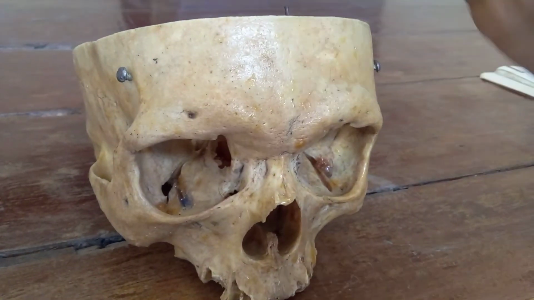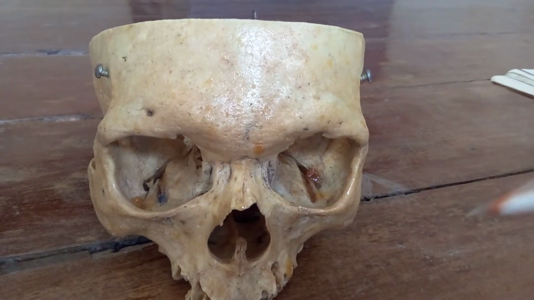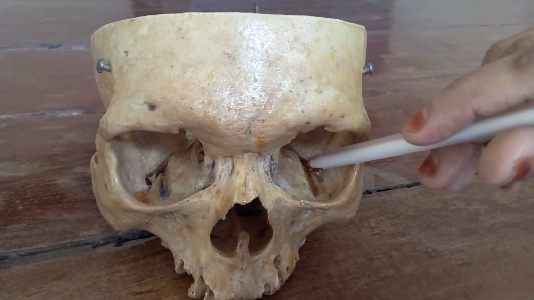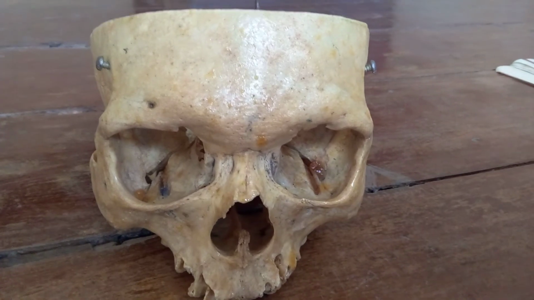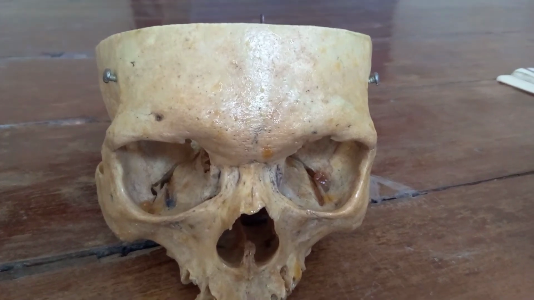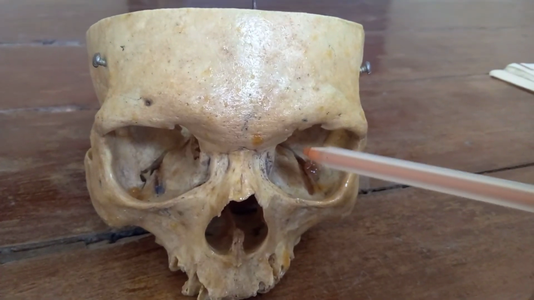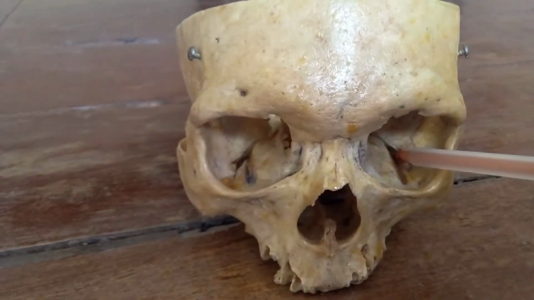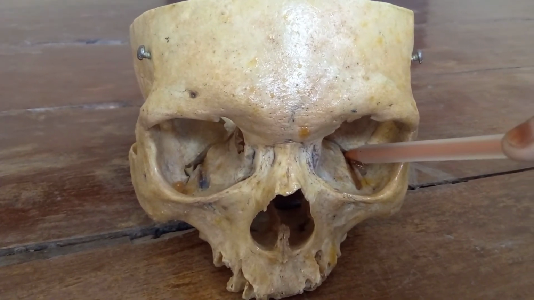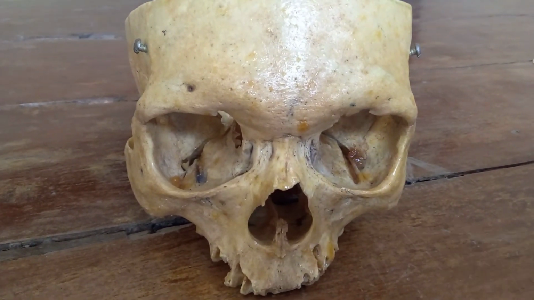Now we are almost done with the orbit. We have learned all the four walls, the apex, the base, and a few important structures which pass through. Now what passes through the inferior orbital fissure? Through the inferior orbital fissure pass the zygomatic nerve, the orbital branches of the pterygopalatine ganglion, and the infraorbital nerve and vessels. Right? Thank you.